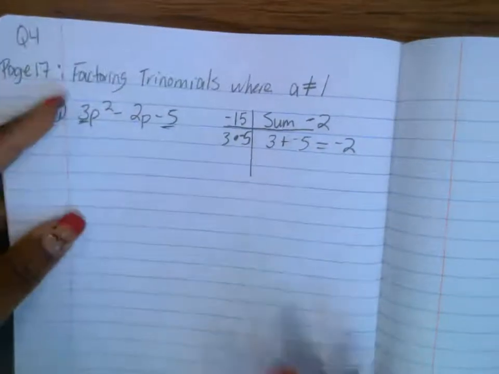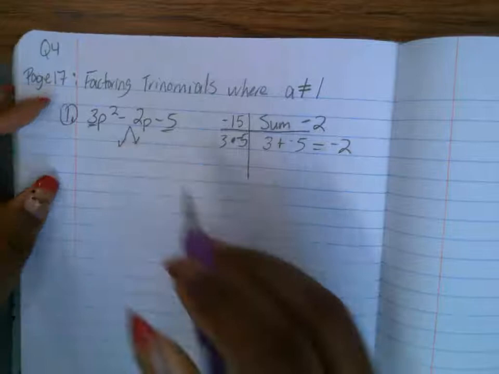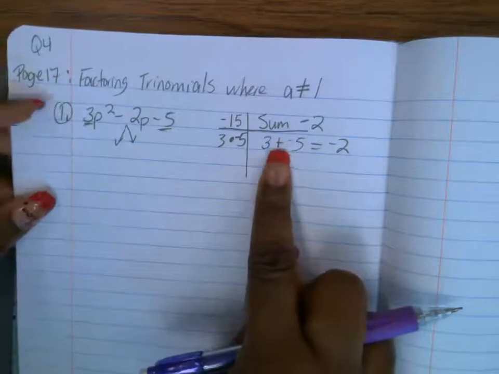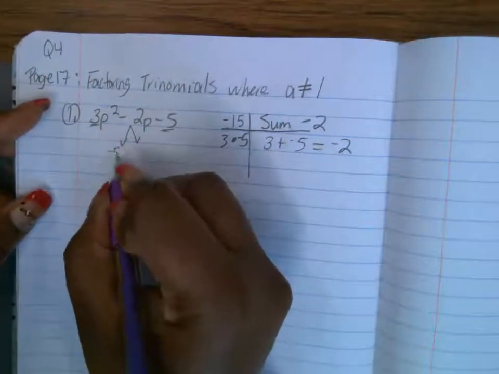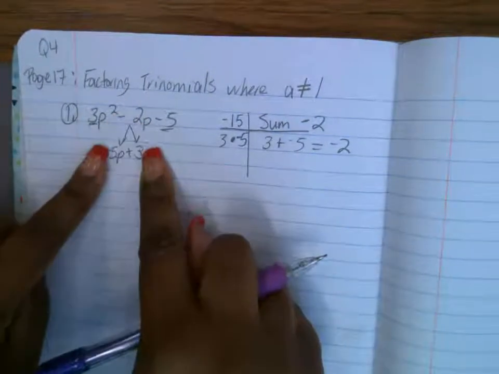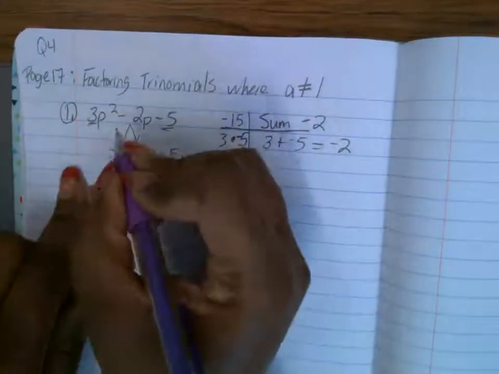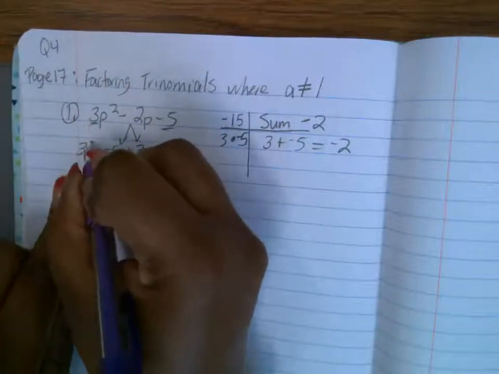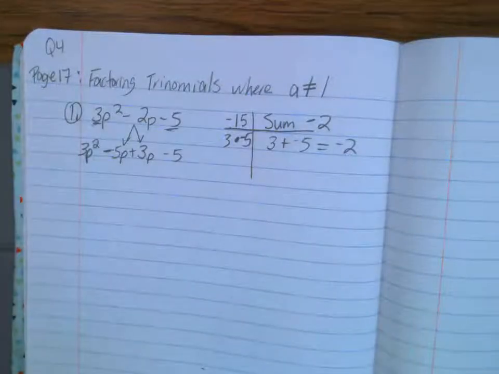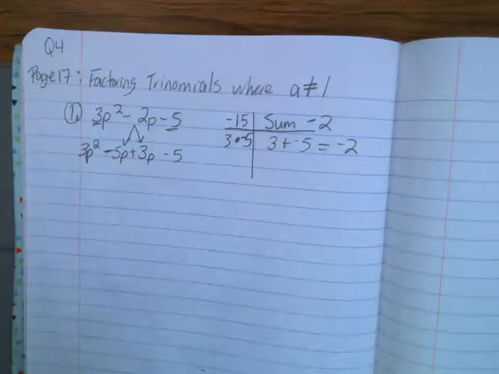Now it's a little different from what we did yesterday. We're going to take this middle term and break it down by using these 2 numbers right here. It doesn't matter which one you write first, you can write the negative 5 first: negative 5p plus 3p. That's going to give you this negative 2p. Now all I do is bring this down. Any questions about that? Okay. Now you have 4 terms.